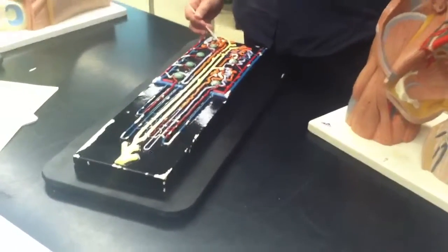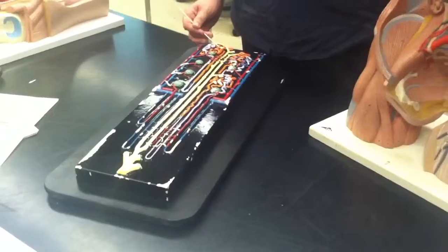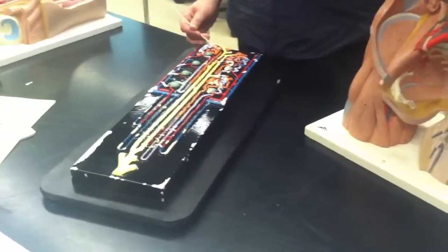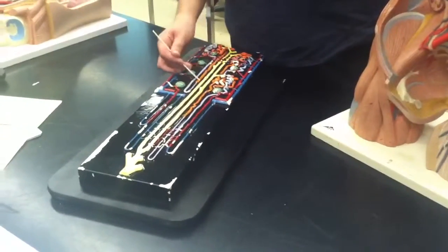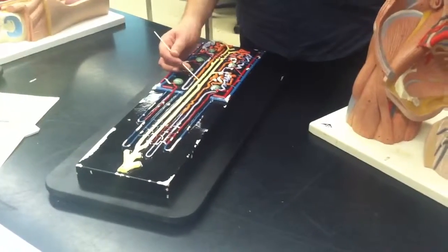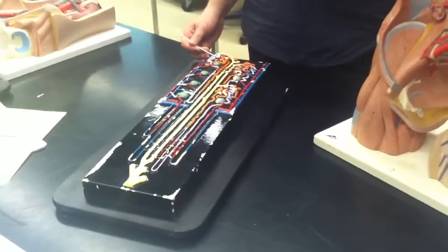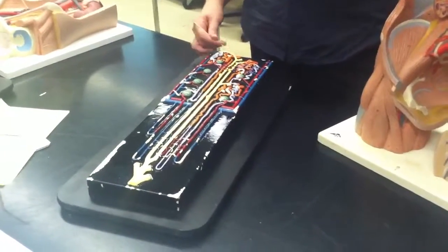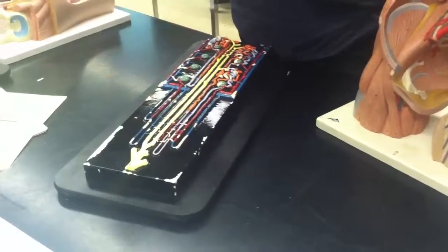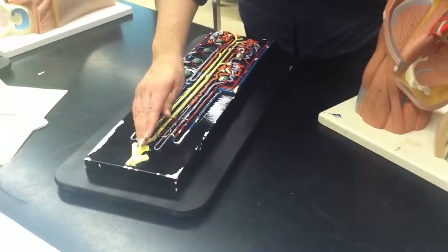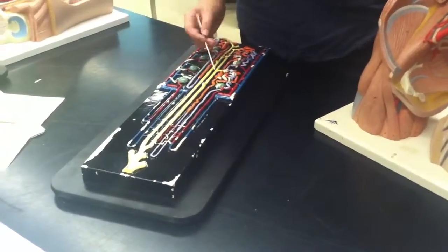From there, it goes into this structure right here. It's a bunch of convoluted tubules. We call it the what? Proximal convoluted tubule. From there, it goes down. We call it the what? Descending limb of the loop of Henle. As it goes up, it's called the what? Ascending limb of the loop of Henle. Then it goes to this structure right here called the what? Distal convoluted tubule, and then the collecting duct. What do we call this at the end? Renal papilla. What do you think?